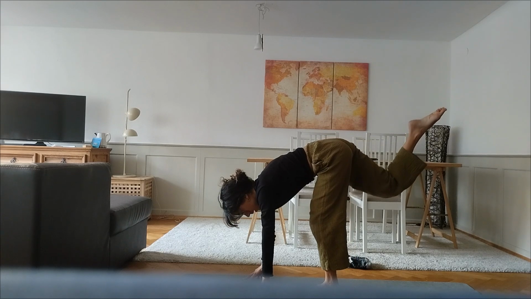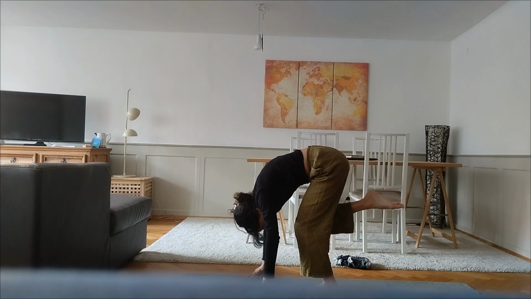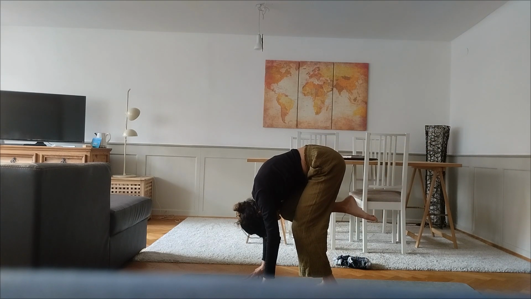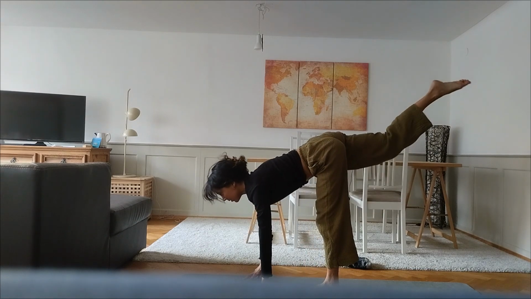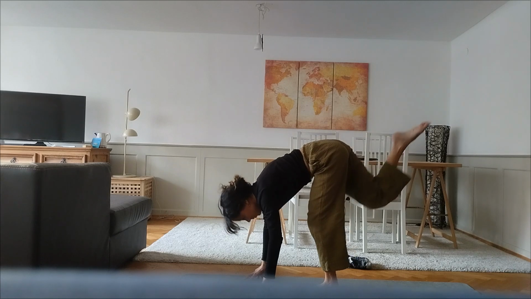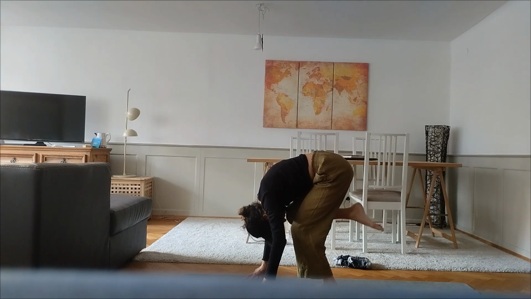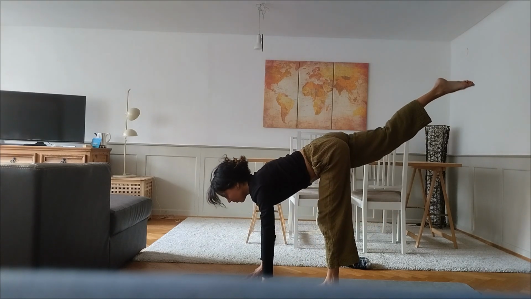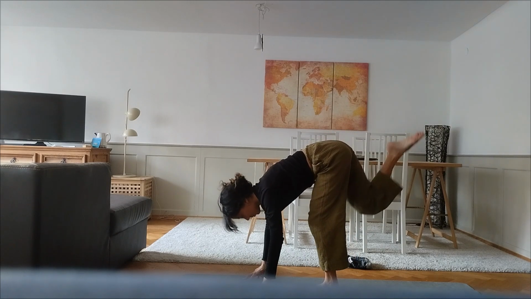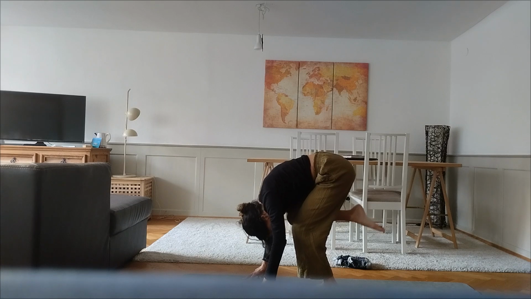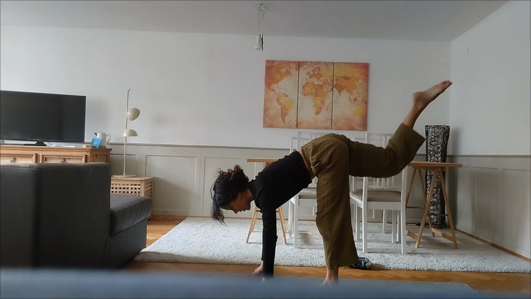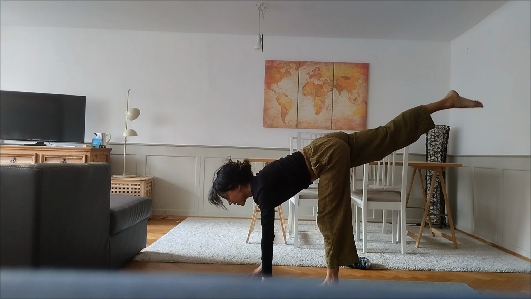And then bend the supported leg and close, and then extend. Three times. Visualize these pathways from the center to the peripheries.